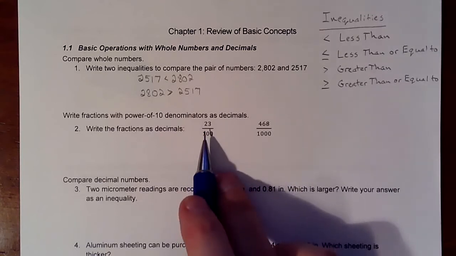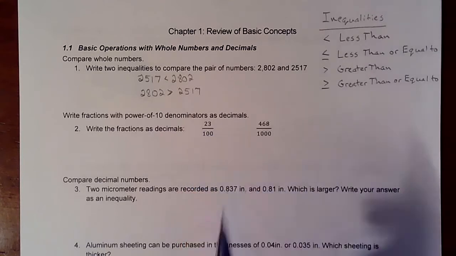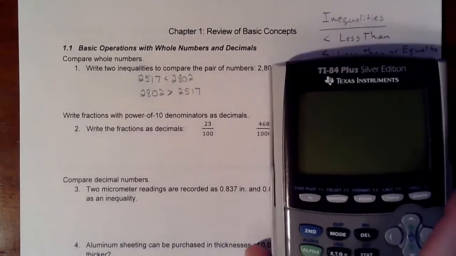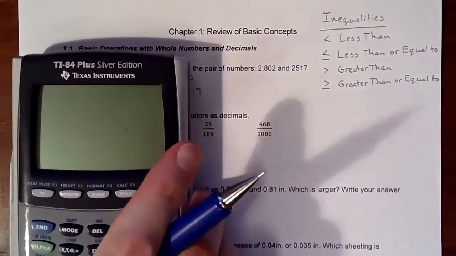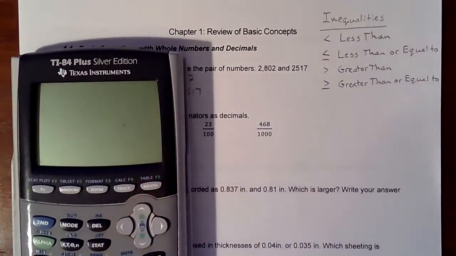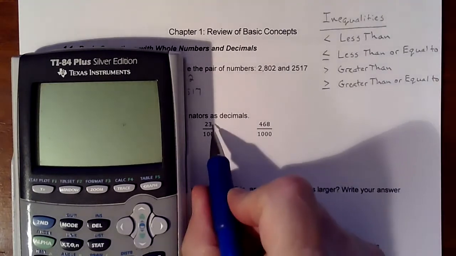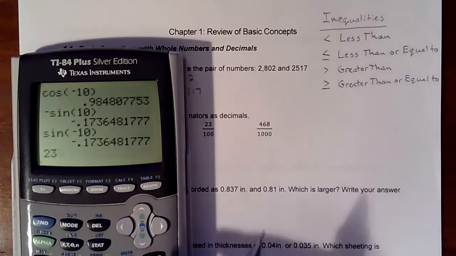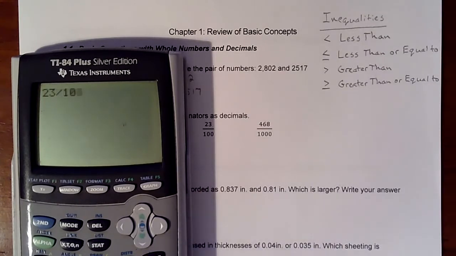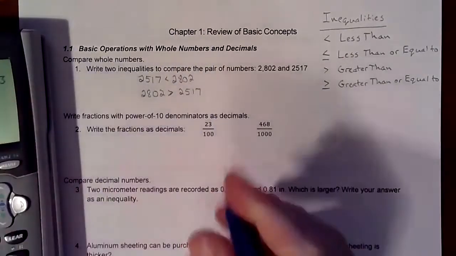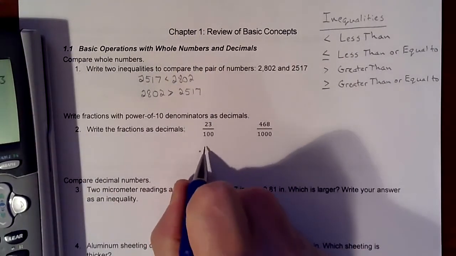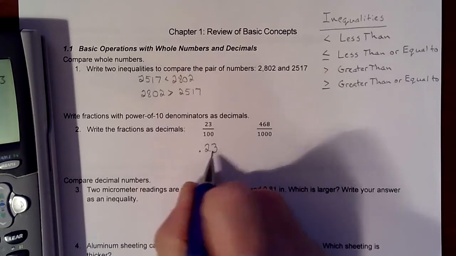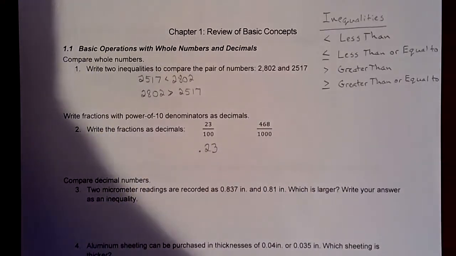Initially, we have a fraction. The biggest thing people have to remember is that a fraction is a division problem. So really what this means is 23 divided by 100. And there's my decimal. So that decimal is 0.23.